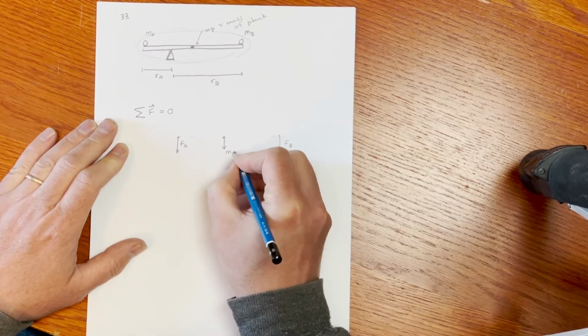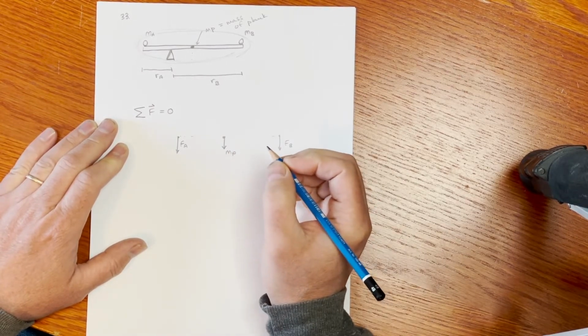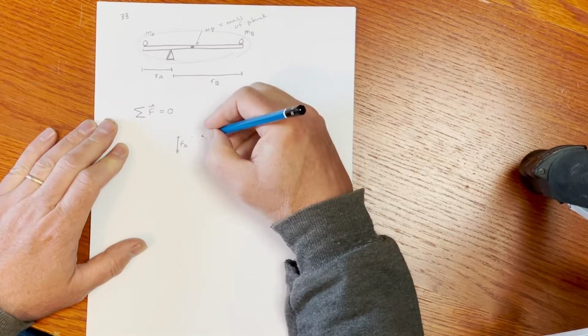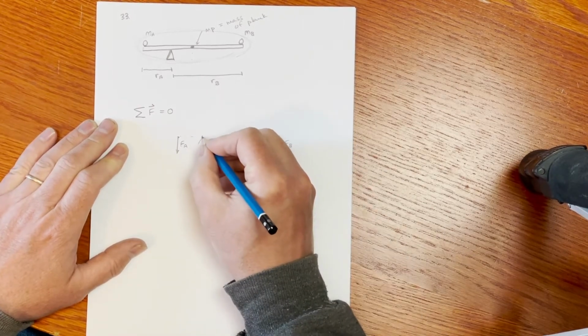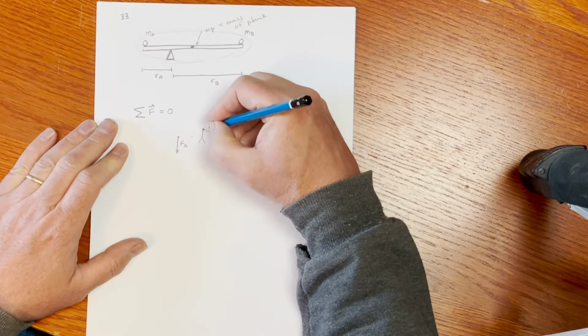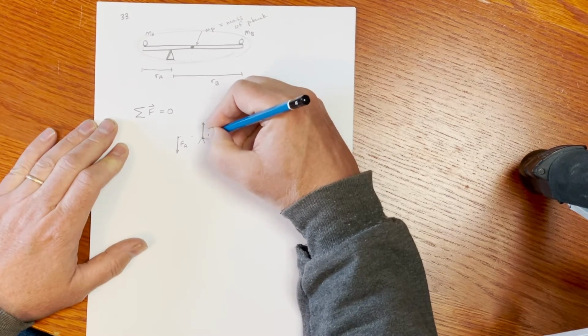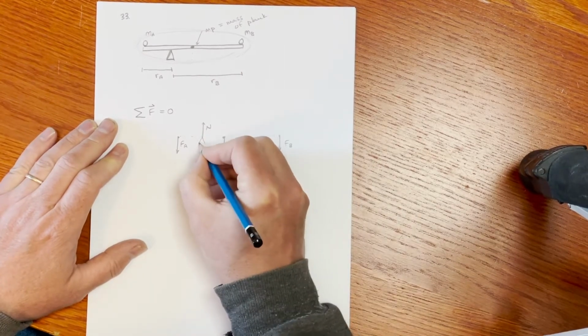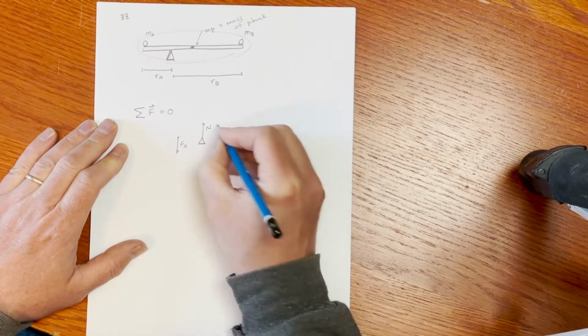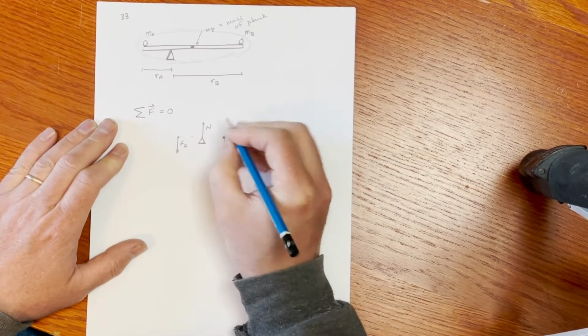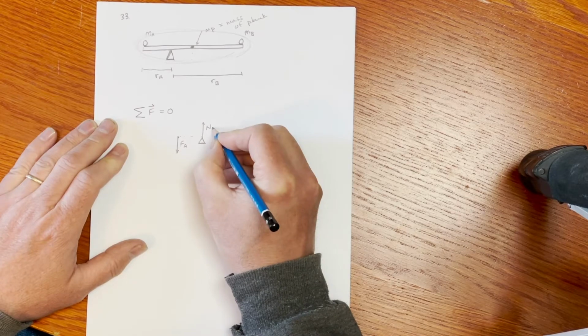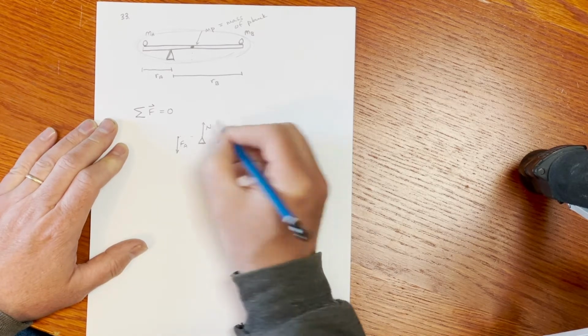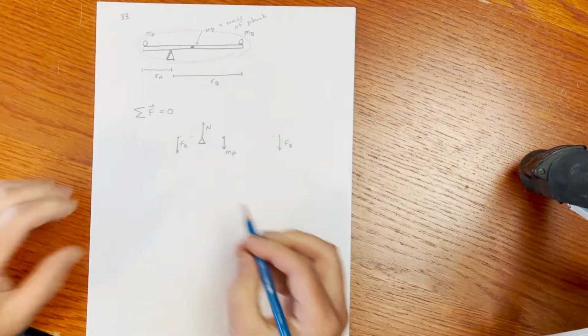Call that MP. And then we have the fulcrum point here, and there has to be a normal force pointing up like that. That has to be the normal force on the plank. We'll just call that N.